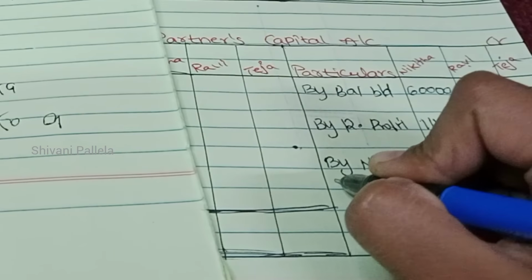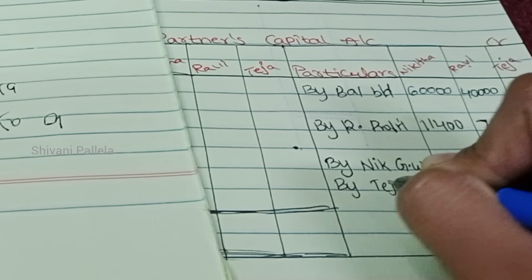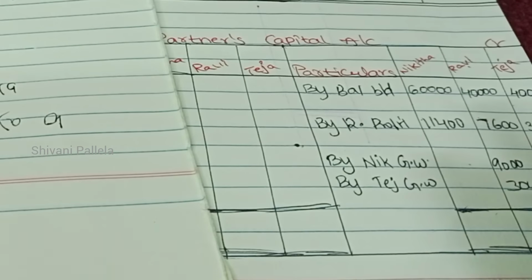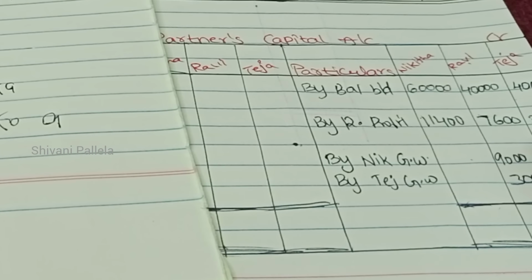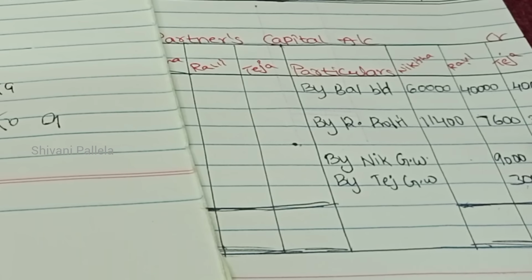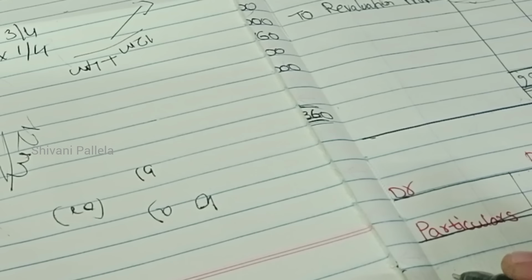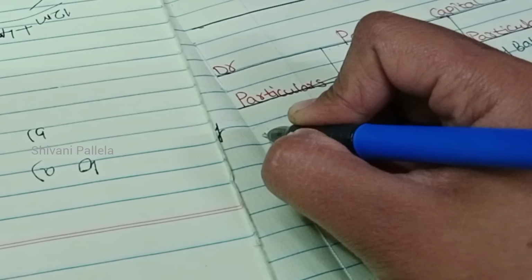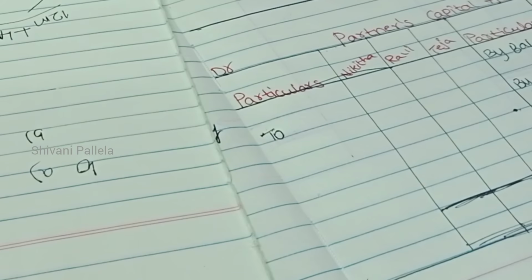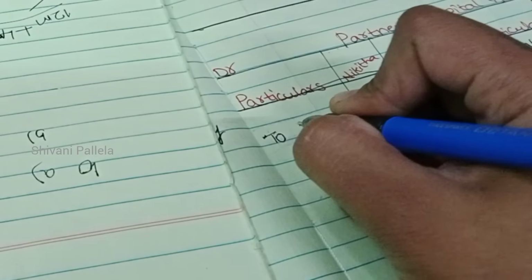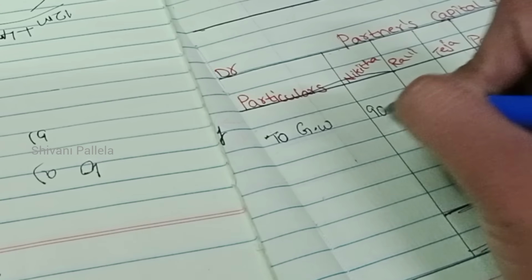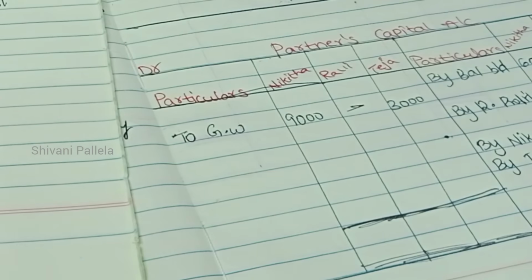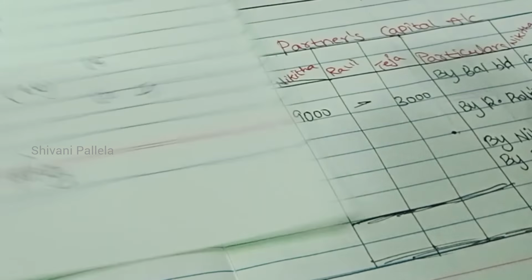Okay. So next, he is sharing to Teja also. Teja goodwill account. How much is he sharing? 3,000 he is sharing. Total 12,000 he is sharing. So here he is sharing means here they are receiving. So here in the debit side Nikita and Teja are receiving his goodwill account. So to what should we write here? To goodwill account. How much is Nikita receiving? 9,000. How much is Teja receiving? 3,000. That's it.